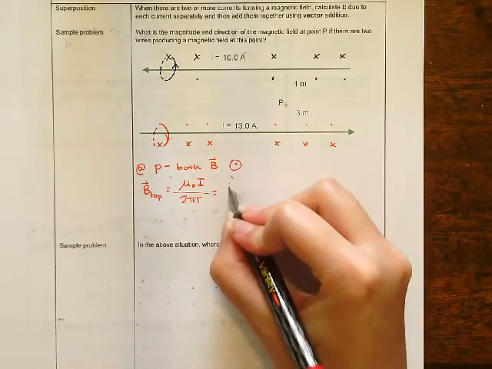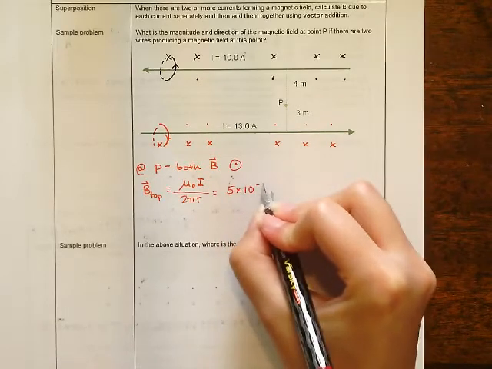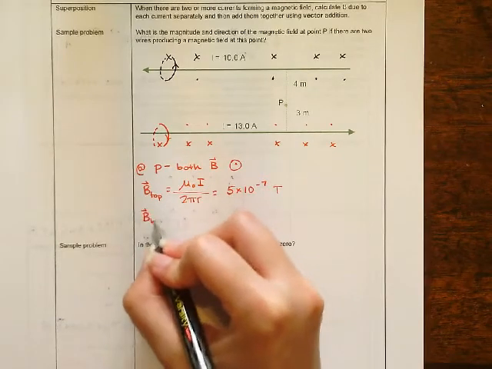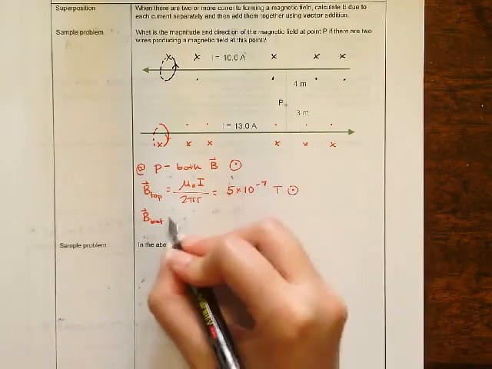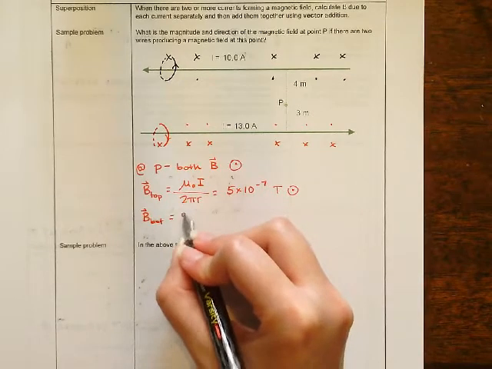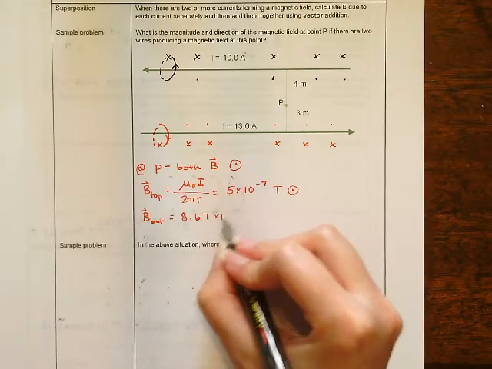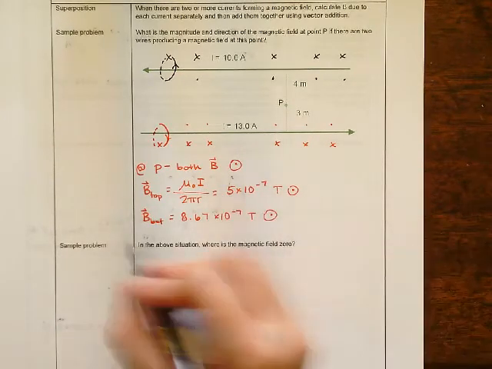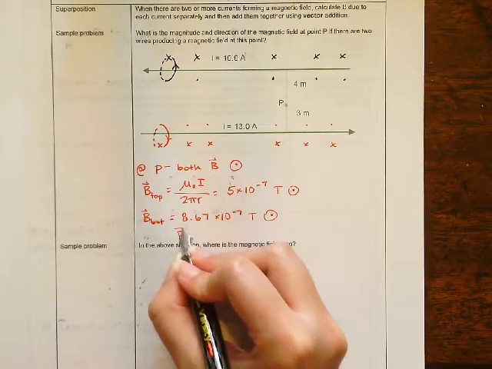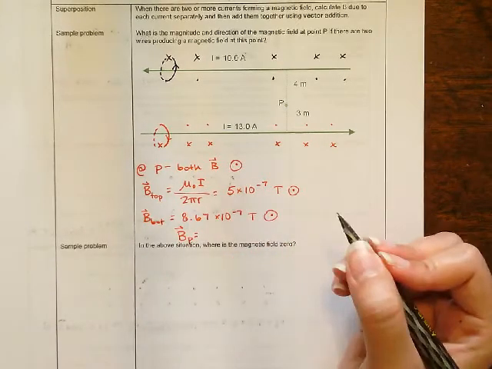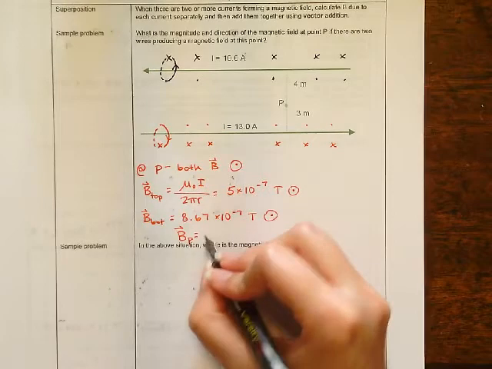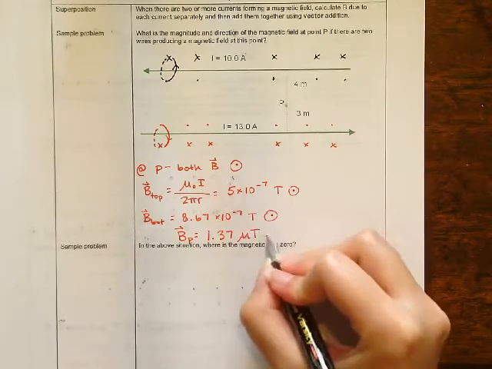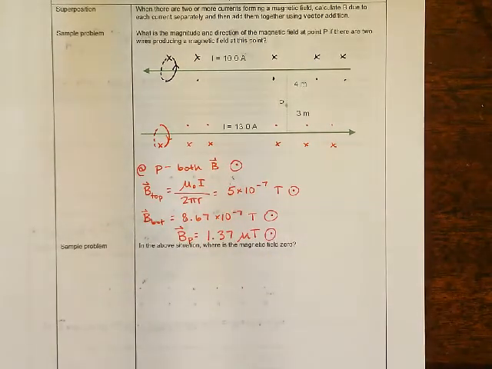Okay, so there's that. When you crunch that all together, it's 5 times 10 to the negative 7 Tesla for the one on top. This is going to be 8.67 times 10 to the negative 7 on the bottom. And so you just add them, which is 1.37 micro Tesla pointing out of the page.